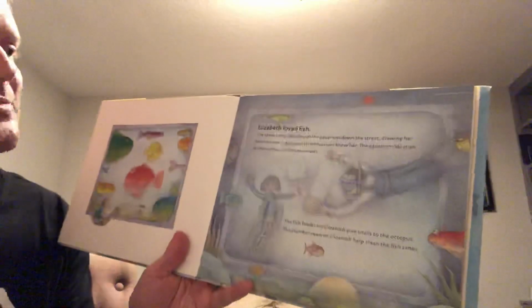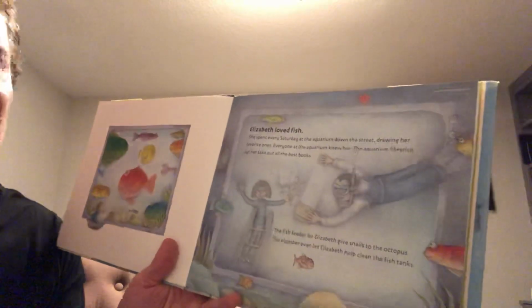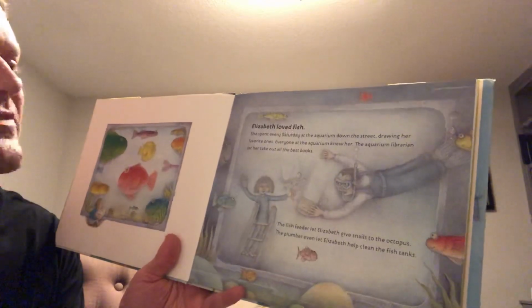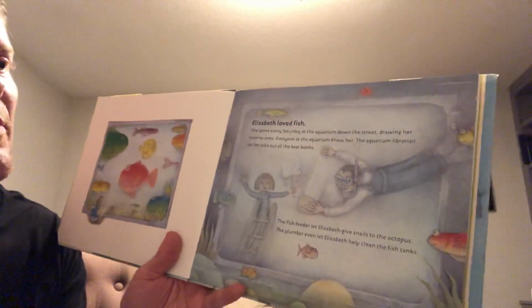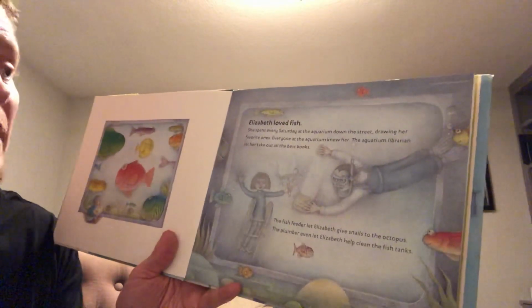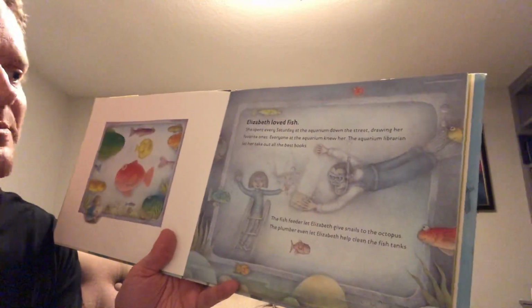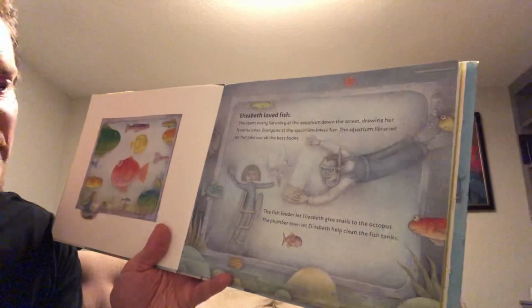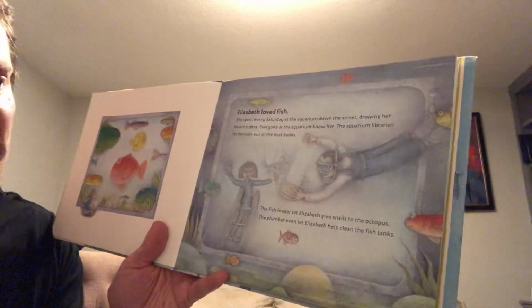So, Elizabeth loved fish. She spent every Saturday at the aquarium down the street, drawing her favorite ones. Everyone at the aquarium knew her. The aquarium librarian let her take out all the best books. The fish feeder let Elizabeth give snails to the octopus. The plumber even let Elizabeth help clean the fish tanks.